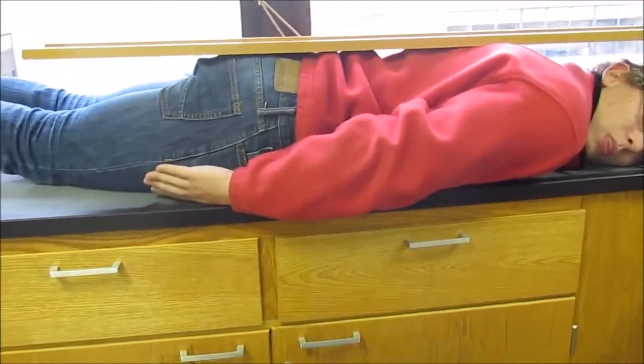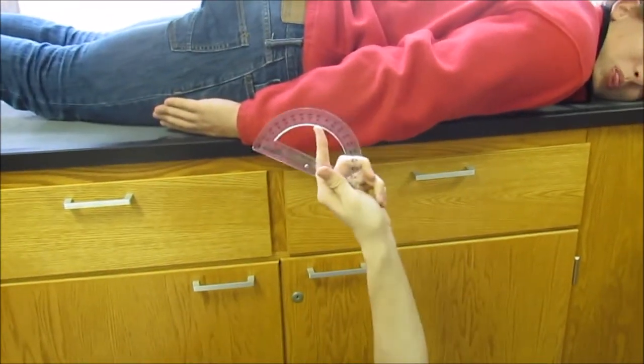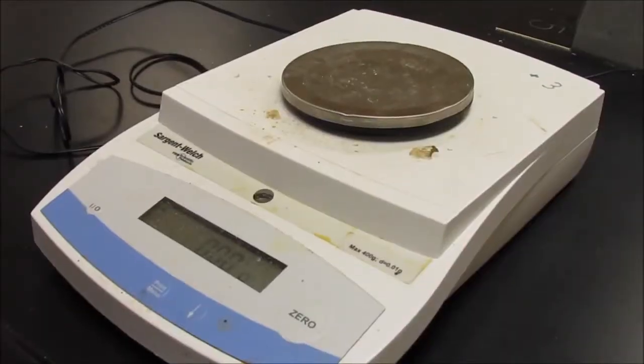0.25 and 0.75. Plank! Cart! Stopwatch! Protractor. Meters. And scale. The procedure went as follows.